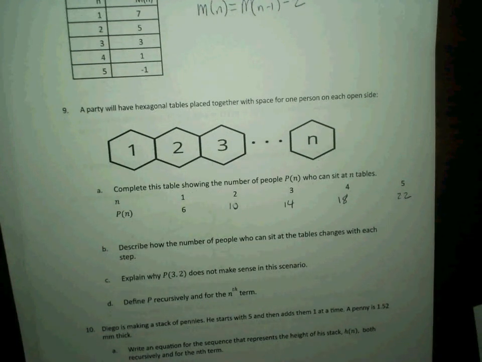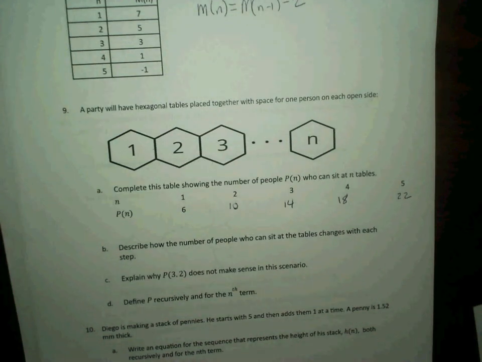Describe how the number of people who can sit at the tables changes with each step. How would you do this in words? Describe in words what's happening.